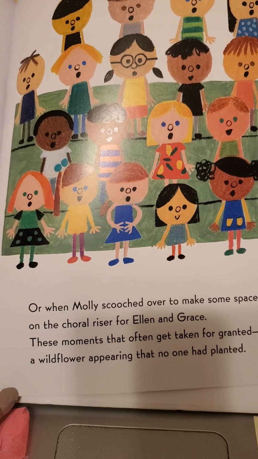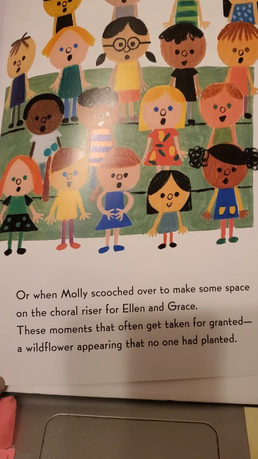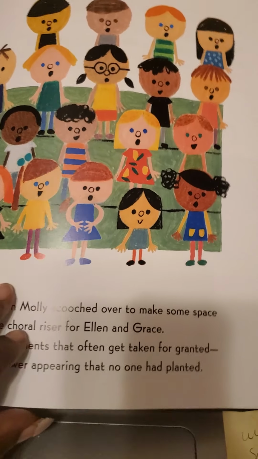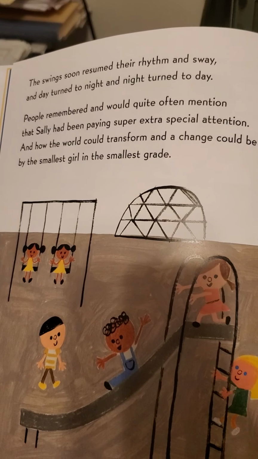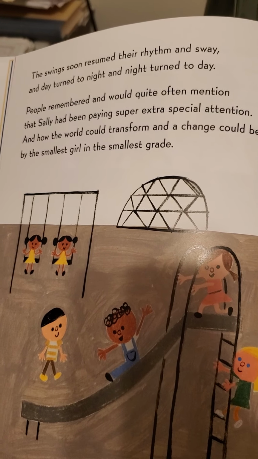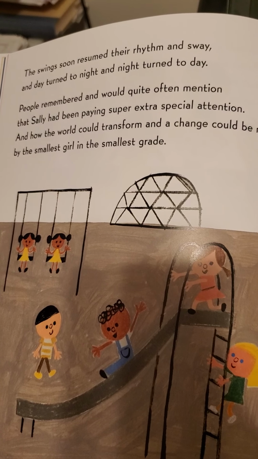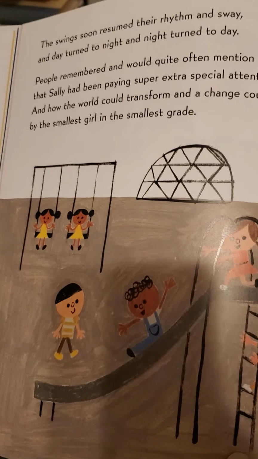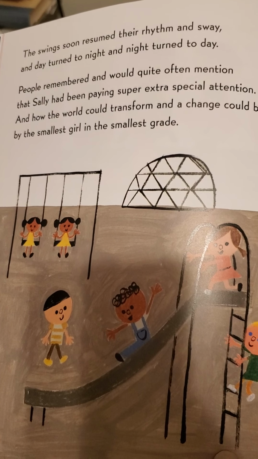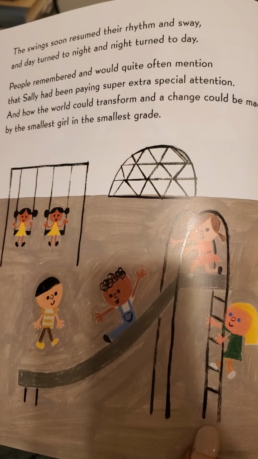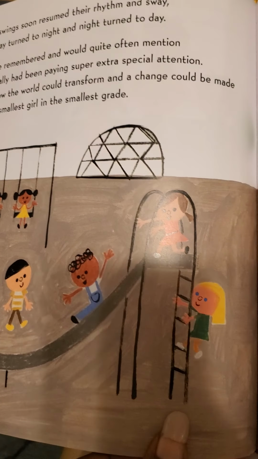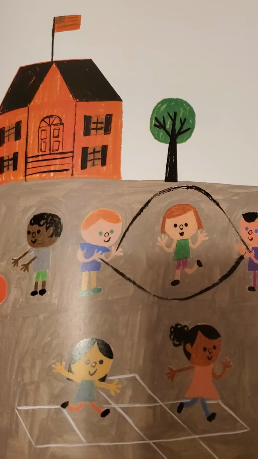These moments that often get taken for granted, a wildfowl flower appearing that no one had planted. The swings soon resumed their rhythm and sway, and day turned to night and night turned to day. People remembered and would often mention how Sally had been paying super extra special attention, and how the world could transform and change could be made by the smallest girl in the smallest grade. The end.